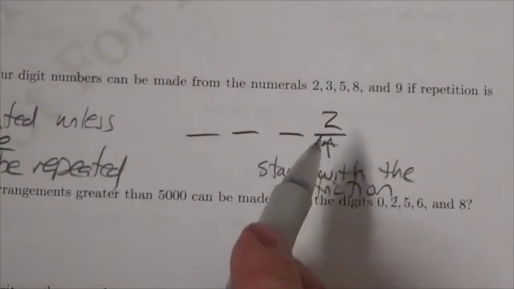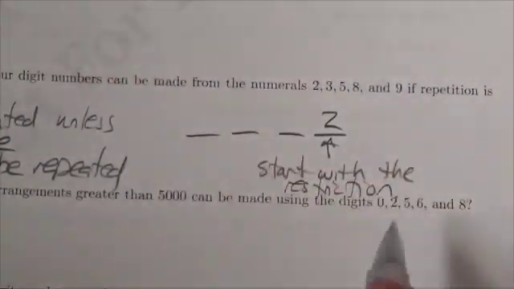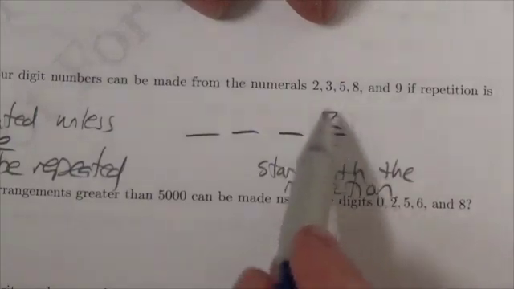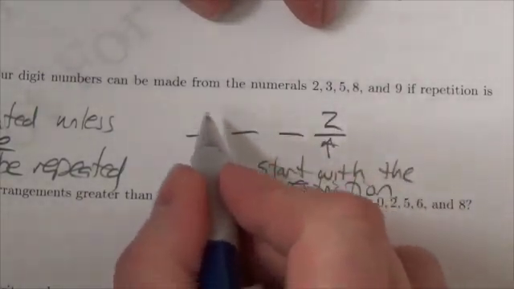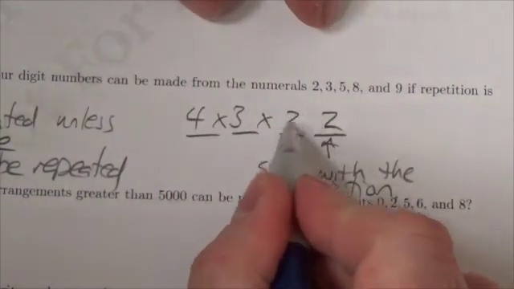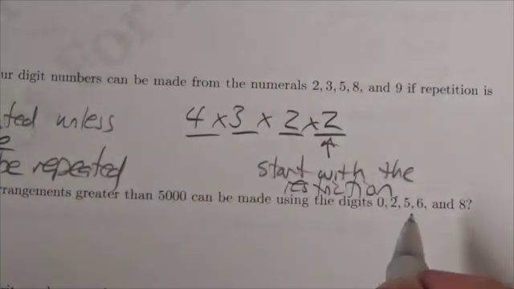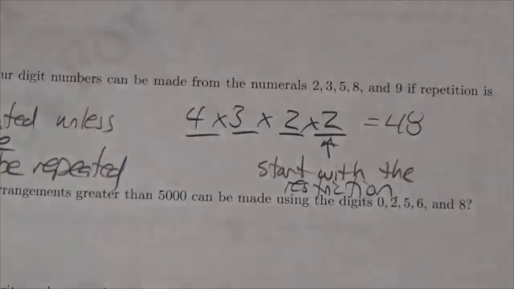Once that choice has been made, now I can go back and look at the digits that don't have any restrictions specifically on them. I'm not allowed to repeat the digits here. There were 2 options here, but I had 5 numbers. So if I chose one for here, that leaves me with 4 to choose for the first position, and then 3, and then 2, and then 2 here. So 4 times 3 is 12, times 2 is 24, times 2 is 48. So there's 48 different numbers that we can make under those restrictions.